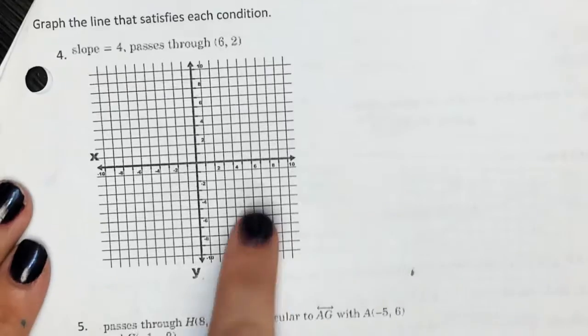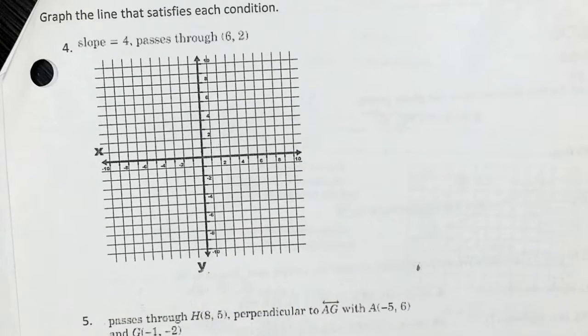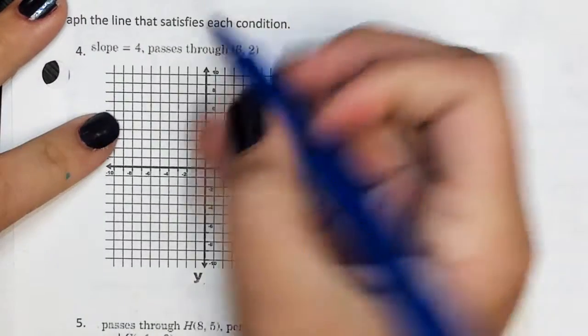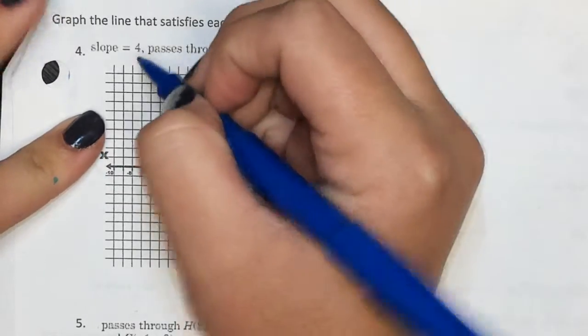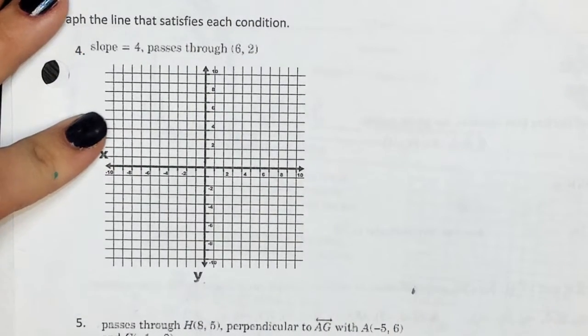We need to finish the rest of this lesson. There's only three more problems to talk about. So, what you have to do is you need to graph the line that satisfies these conditions. The first thing is that it's going through this point, and it has a slope of 4. So you need to graph that line.